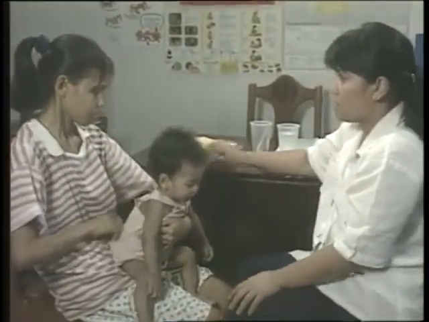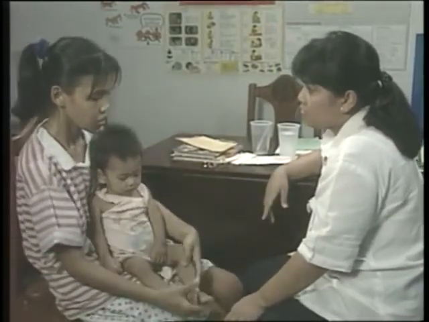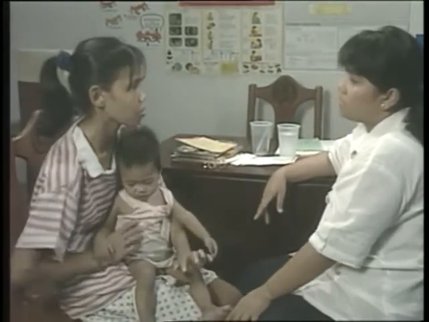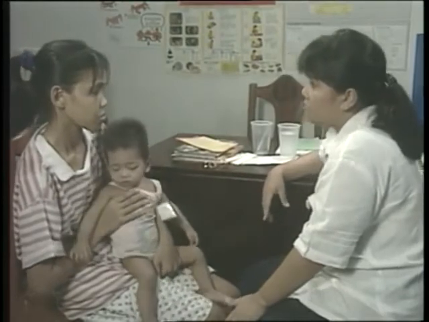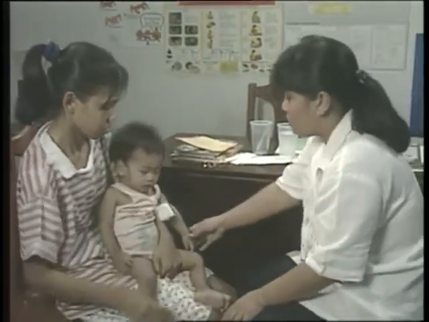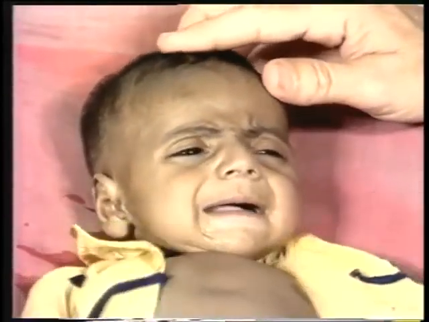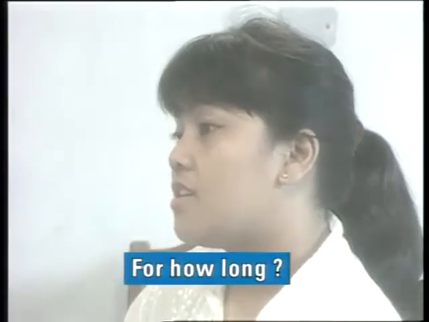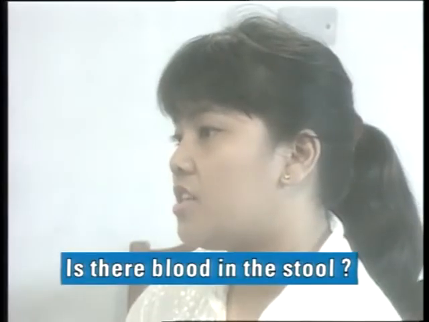To correctly assess dehydration, consider each of these signs and use them to classify the child as having severe dehydration, some dehydration, or no dehydration. Now, let's assess this child with diarrhea. The mother has told us this child has diarrhea. "For how long?" She replies, "For 3 days." "Is there blood in the stool?" There is no blood in the stool.